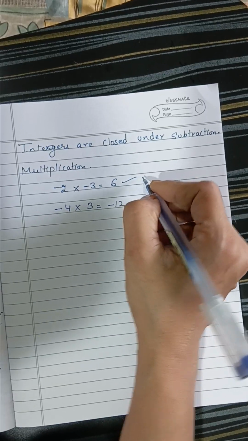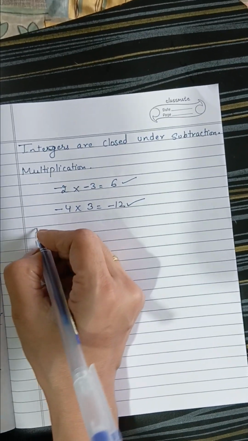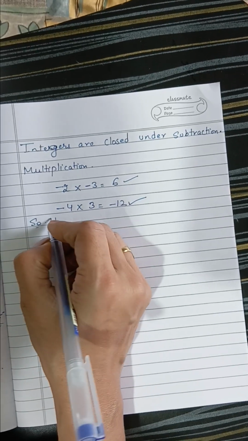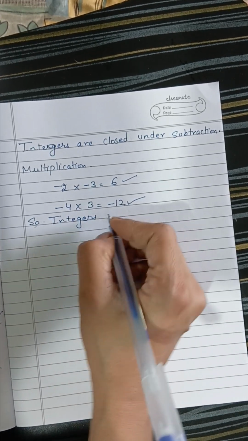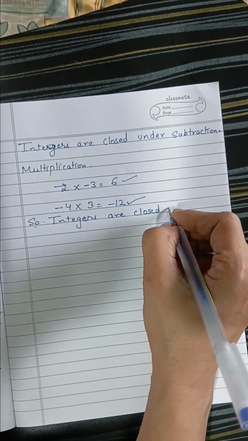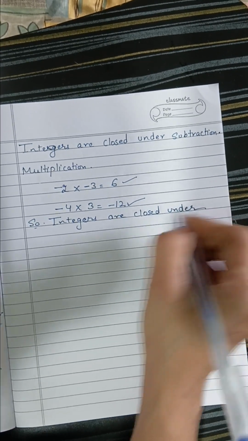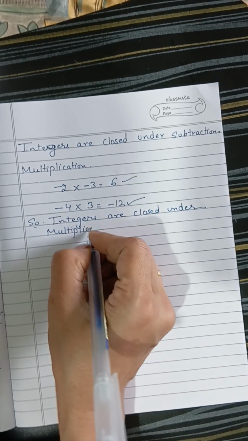In this case also we are getting an integer, in this case also we are getting an integer. So we can say integers are closed under multiplication.